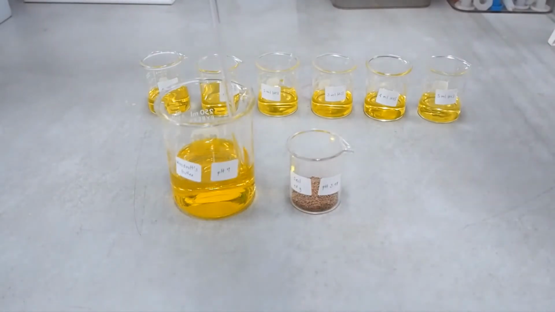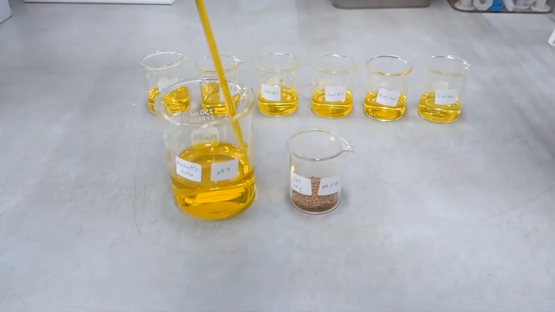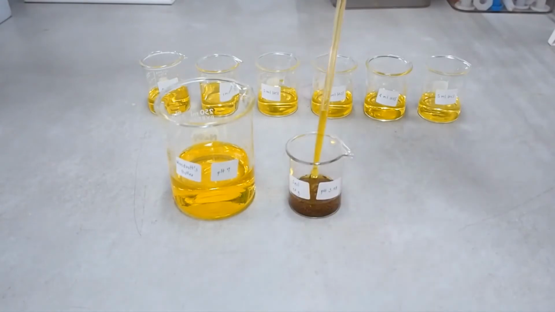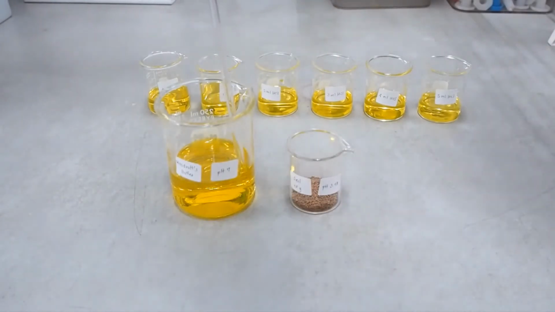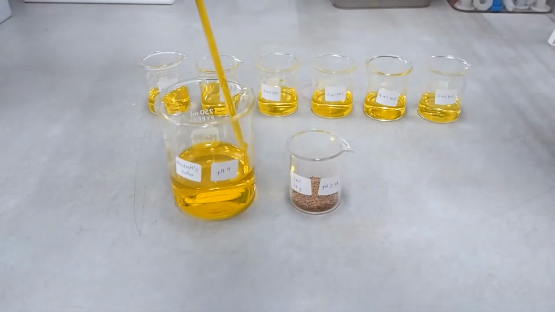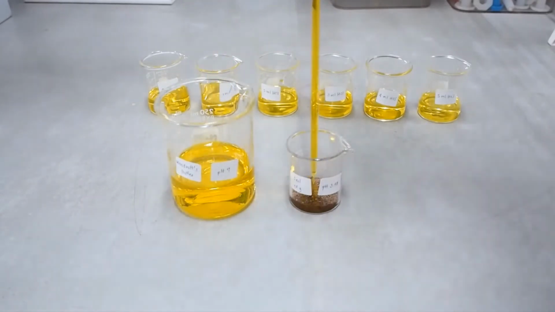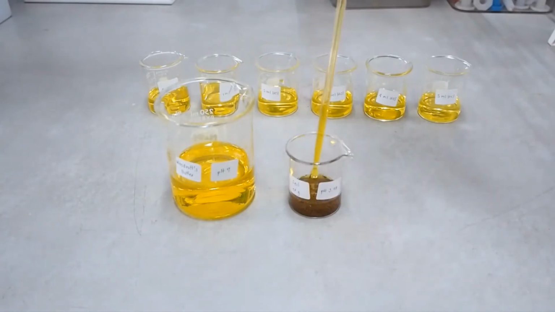Weigh 5 grams of soy sample in a clean 50 ml beaker, and then add 10 ml of Woodruff buffer solution into the beaker. Stir with a glass rod and wait for 30 minutes before determining the pH value in the soy suspension.